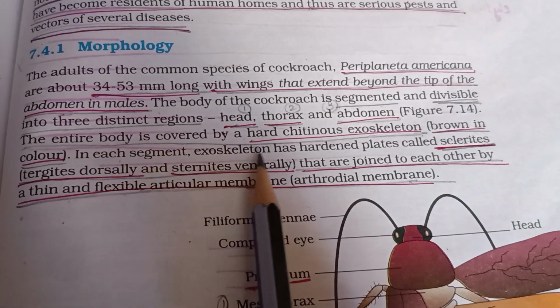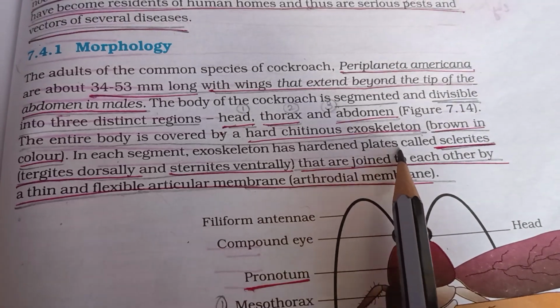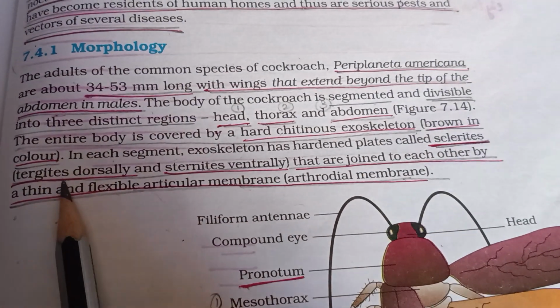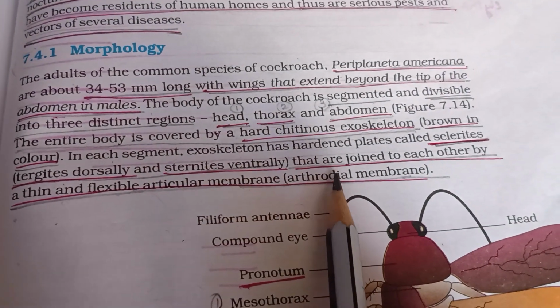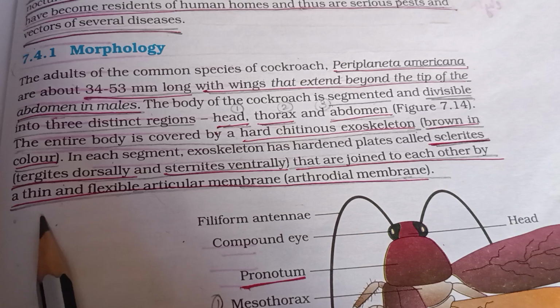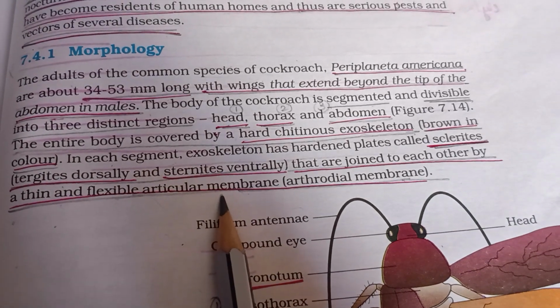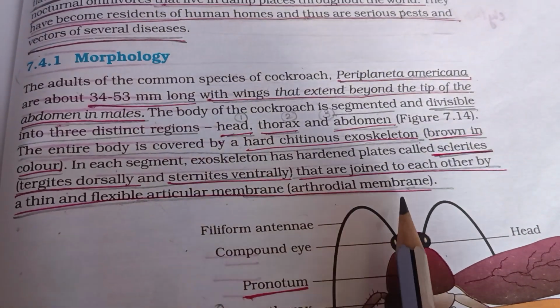In each segment, the exoskeleton has hardened plates called sclerites, tergites dorsally and sternites ventrally, that are joined to each other by a thin and flexible articular membrane, the arthrodial membrane.